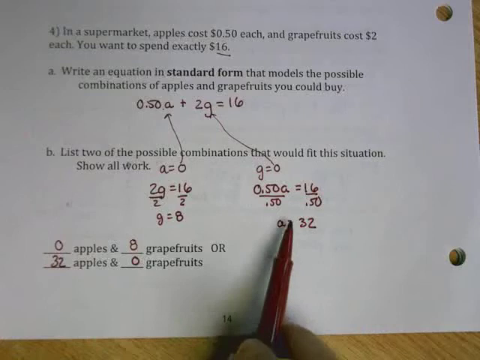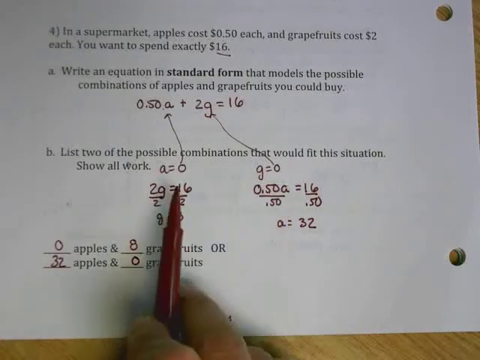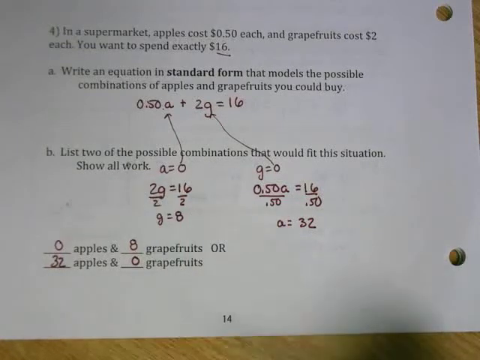So this is just an example of how intercepts can be used to find maximum points in situations and give you some different combinations. And you guys are now done with your linear equation work for the year.